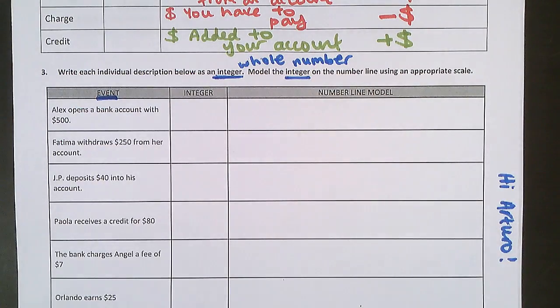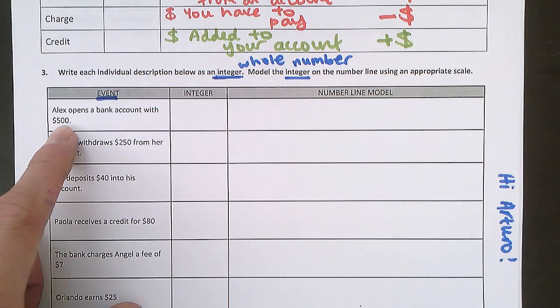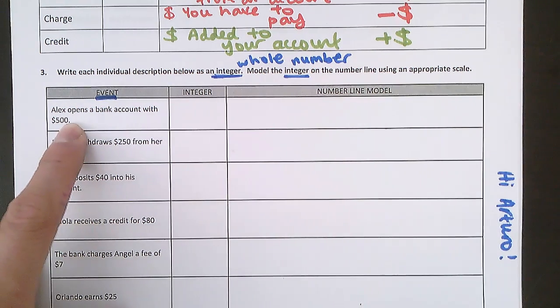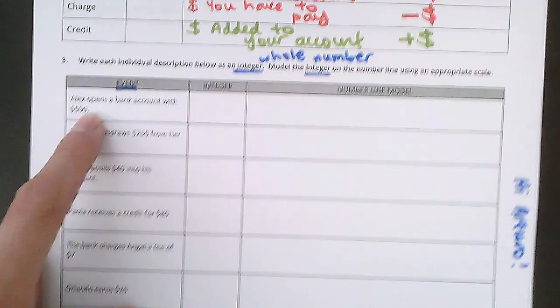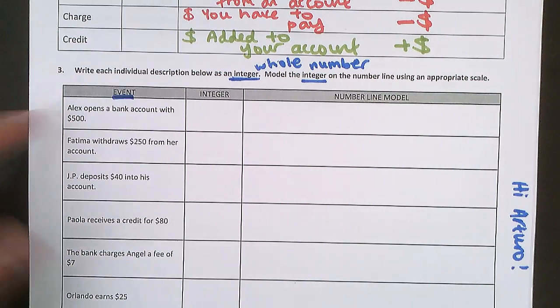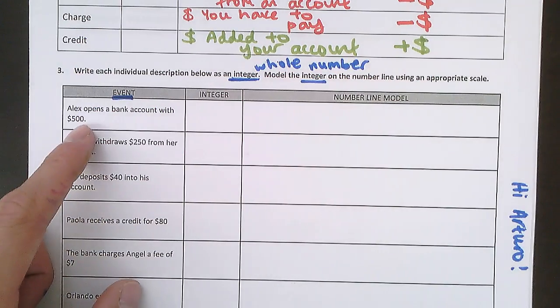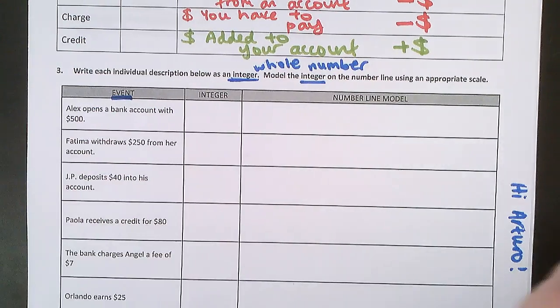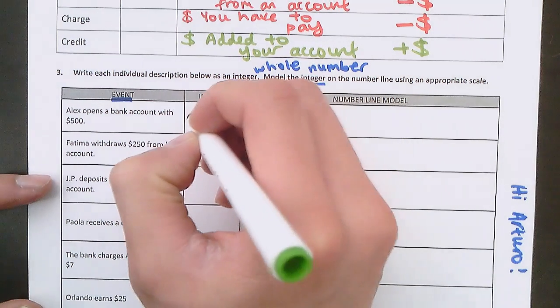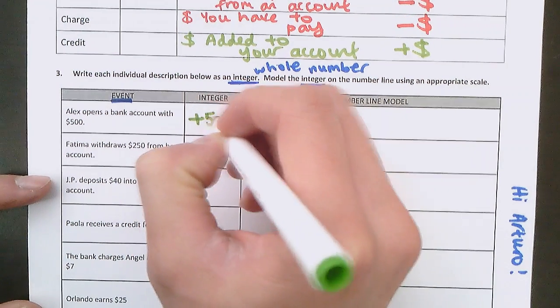Let's read this first example. Alex opens a bank account with $500. So what I want you to do is think to yourself, okay, if Alex opens a bank account with $500, is that plus $500 or negative $500, minus $500? Well, if you're opening the bank account, that means you are adding $500 to your account. So that's like plus 500.